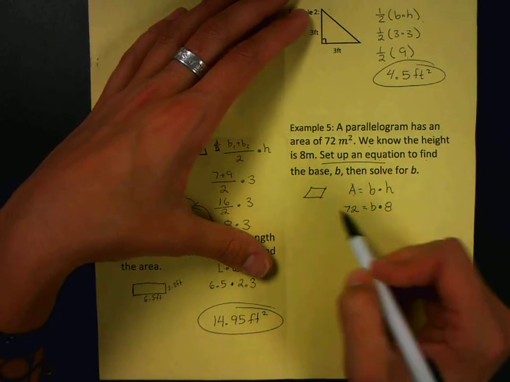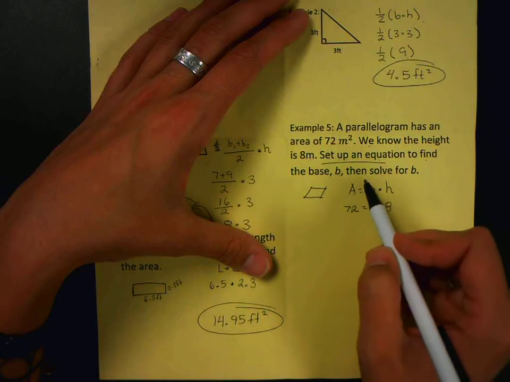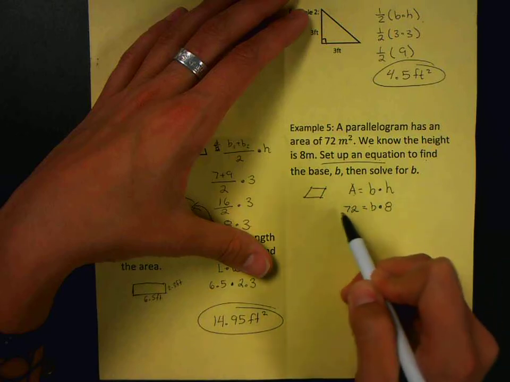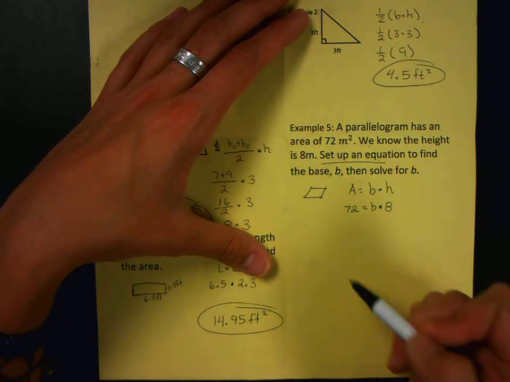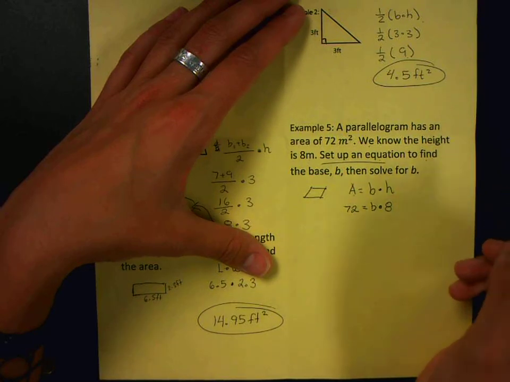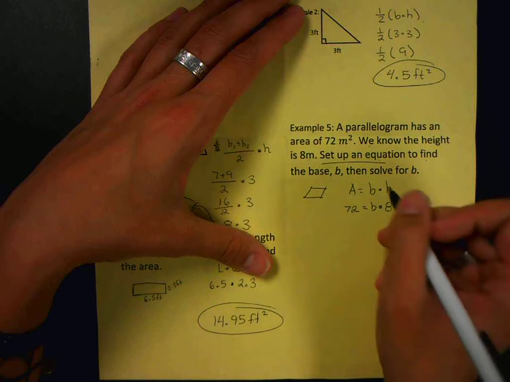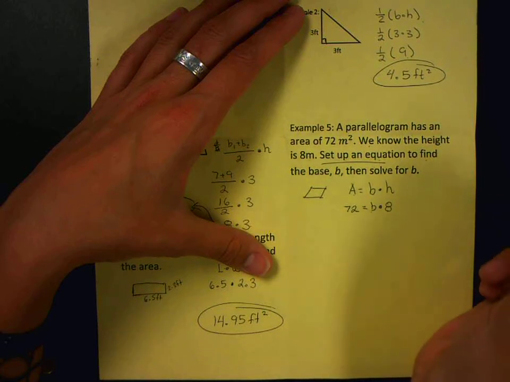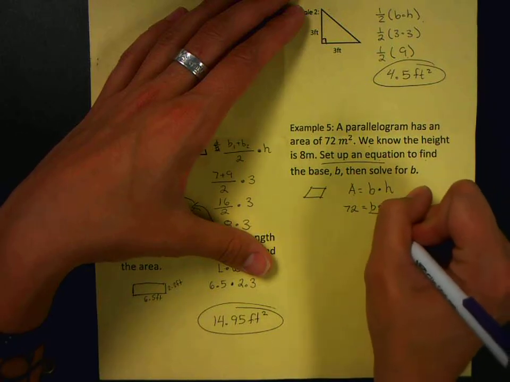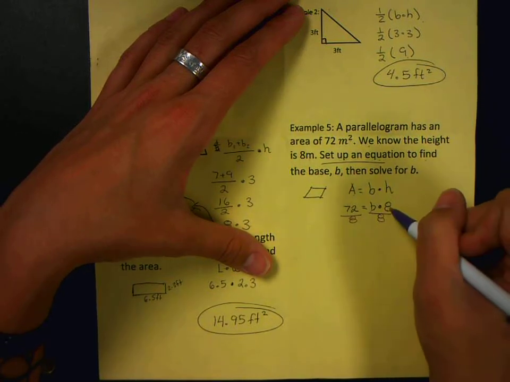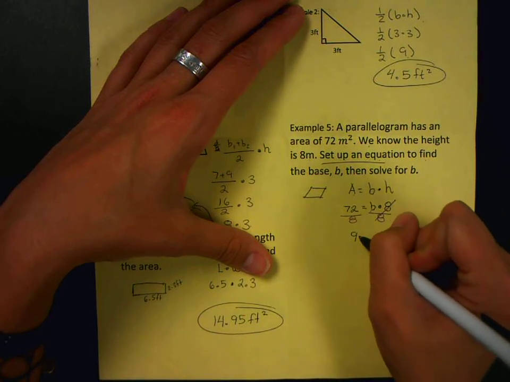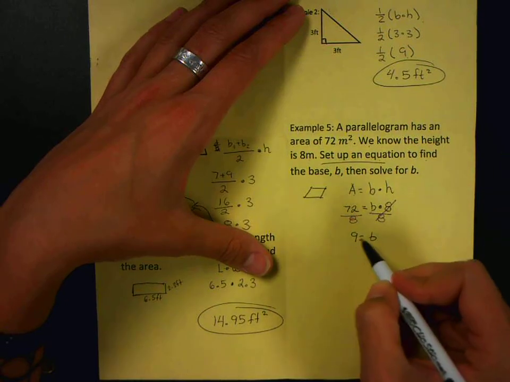Now we're going to solve for b. This is a one-step equation. We're going to use our inverse operations. Okay? b times 8, that's multiplication. The inverse of multiplication is division. So I want to divide both sides by the coefficient, which happens to be 8. So I'm going to divide both sides by 8. 8 divided by 8 cancels. I'm left with 72 divided by 8, which is 9, equals b. And it's not just 9, we know our base is going to be 9 with units, meters.